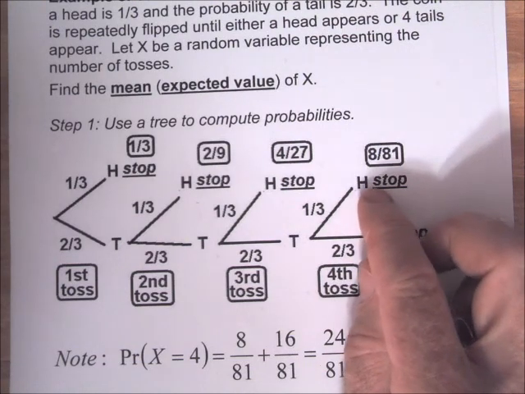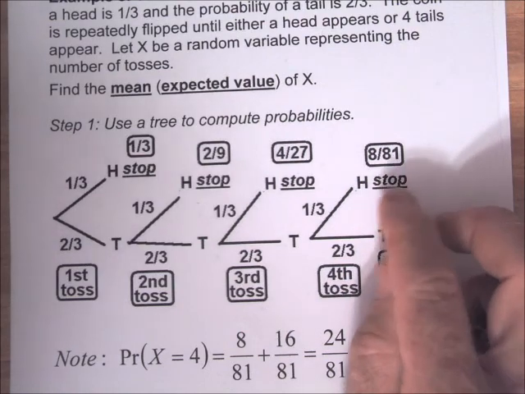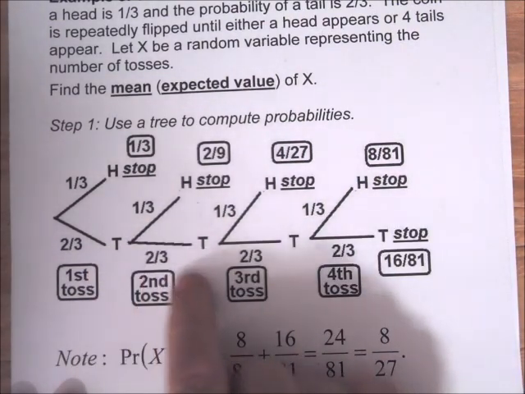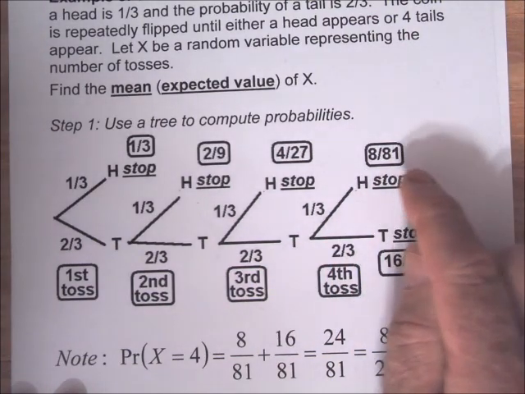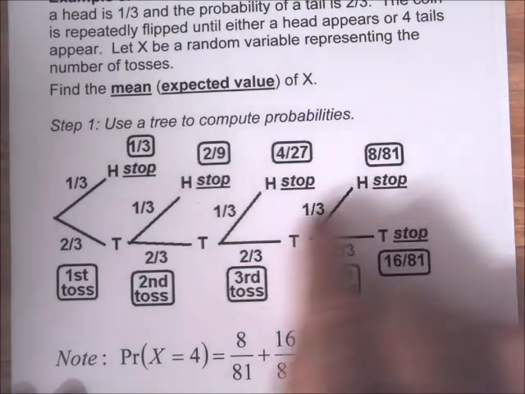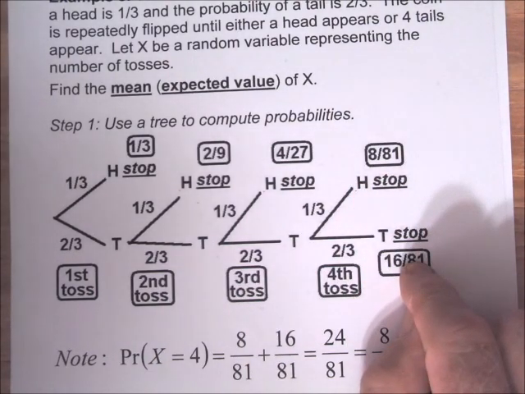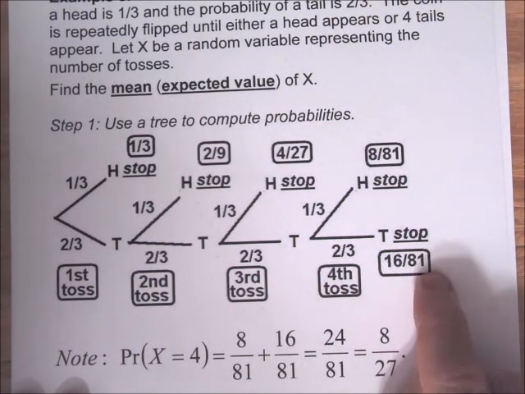Again, on the fourth toss, 1/3 chance of a head, 2/3 chance of a tail. If it's a head, we stop and multiply. 2/3 times 2/3 times 2/3 times 1/3 comes out to be 8 over 81. And that's the probability of 3 tails followed by a head. If it's a tail, we also stop because we said we'd stop after 4 tails. So then multiply 2/3 times 2/3 times 2/3 times 2/3 is 16 out of 81.